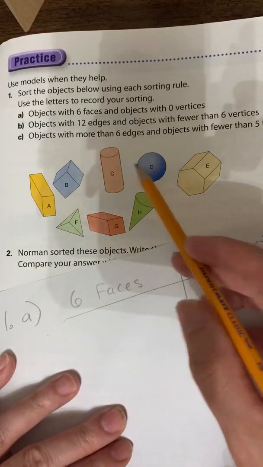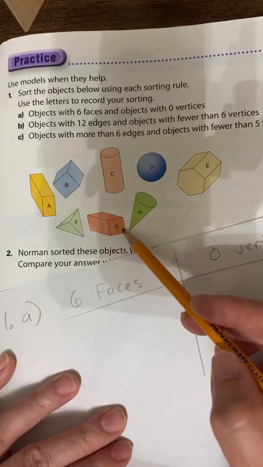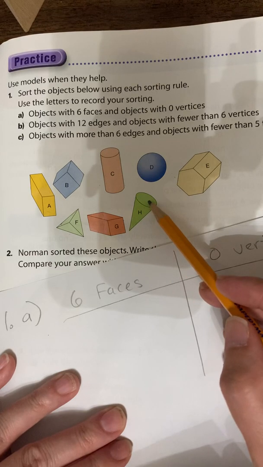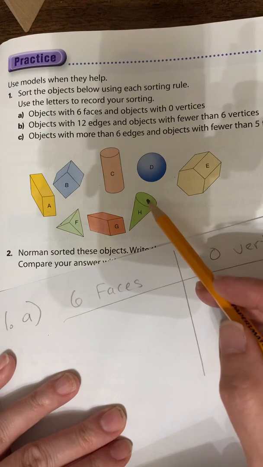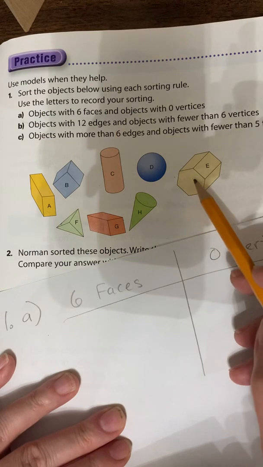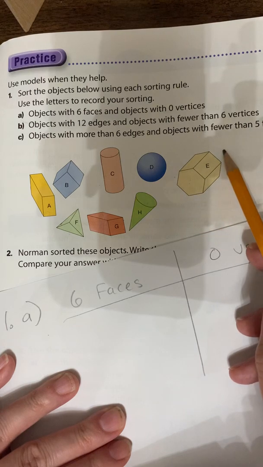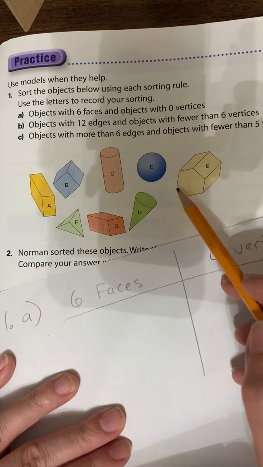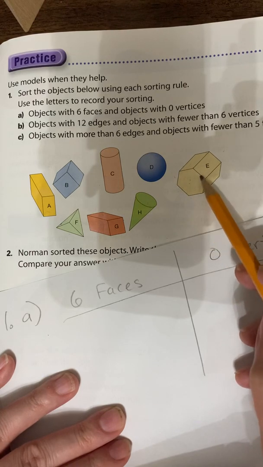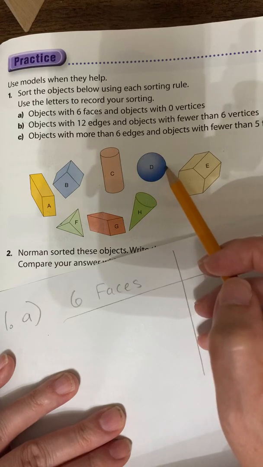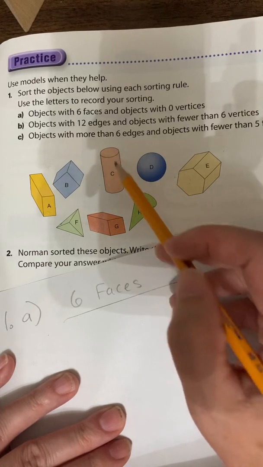Who has 6 faces on here? Well, a cone only has 1 face, so no. This guy, I have to use my imagination to see how many faces it has. 1 here, 1 on the other side, that's 2, 3, 4, 5, 6, 7, 8. Ooh, this one has 8 faces, so nope. Sphere, no faces. Cylinder only has 2 faces.